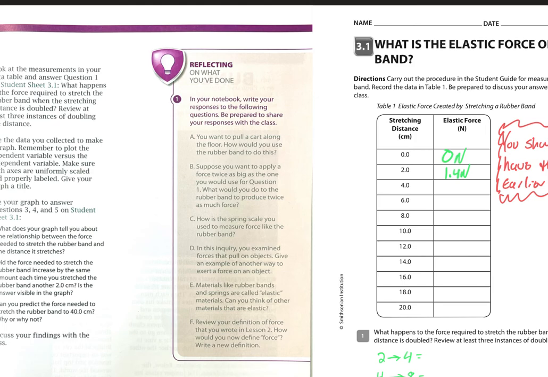C, how is the spring scale you use to measure force like a rubber band? D, in this inquiry, you examine the forces that pull on objects. Give an example of another way to exert a force on an object.